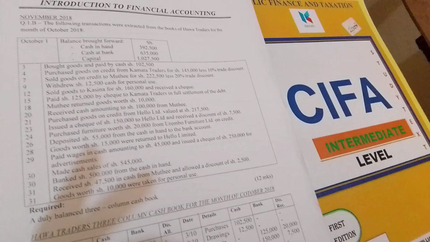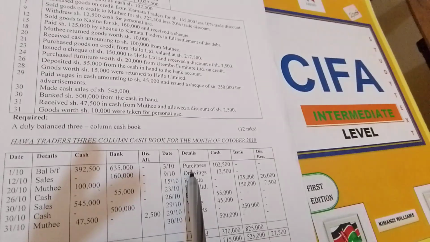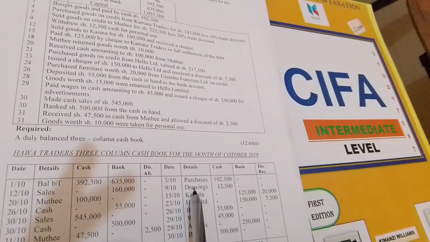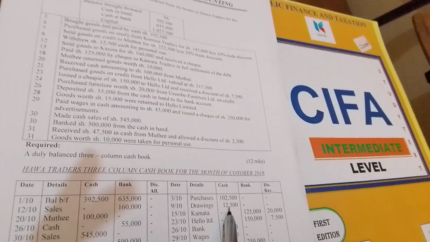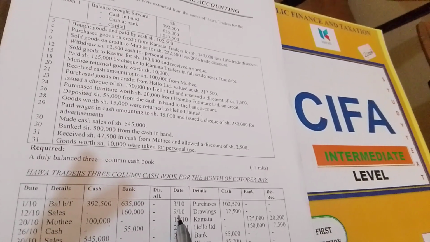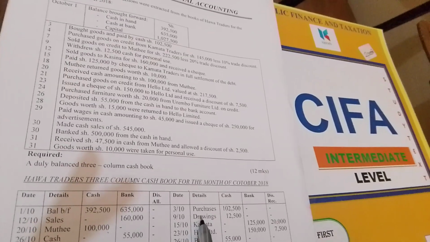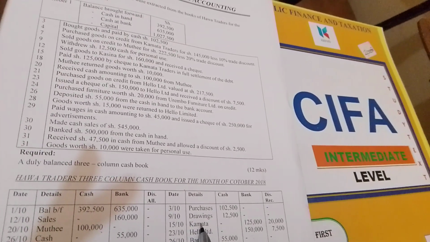Money is moving out. So you go on the credit side of your cash book, you write drawings. It was cash, it's money out, 12,500. So you write date 9, you write drawings 12,500.